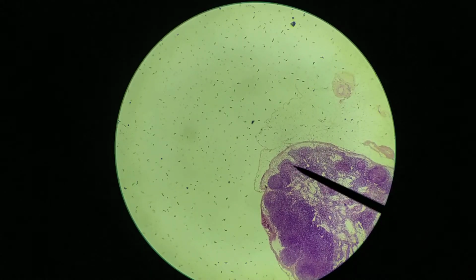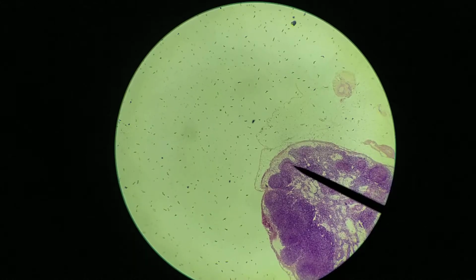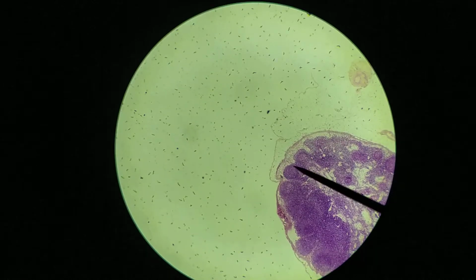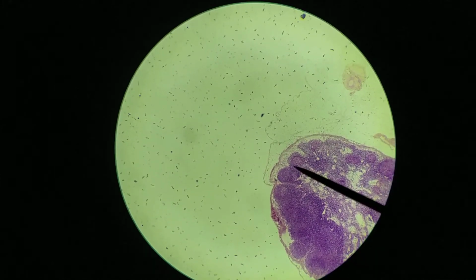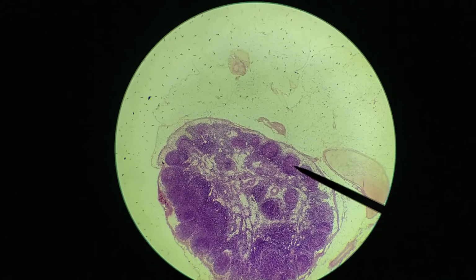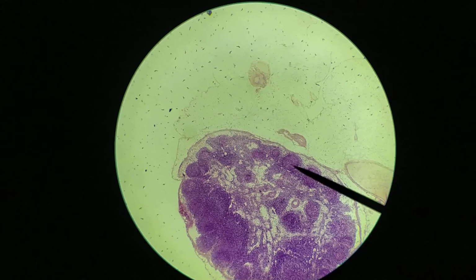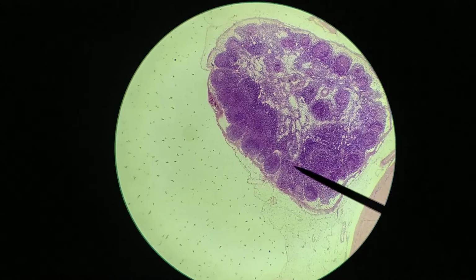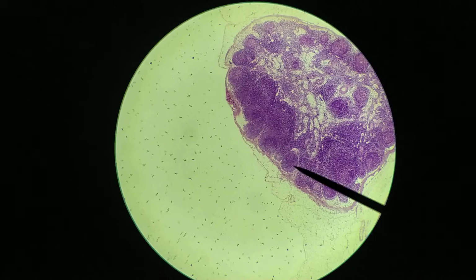Okay, this is the cortex. So you see a few round structures. These are the nodules here and here. This is the cortex. Again, here's another fairly obvious round structure here. That's a nodule. This is a nodule. On this side, we've got another nodule here. Here's another one. So this is the cortex.